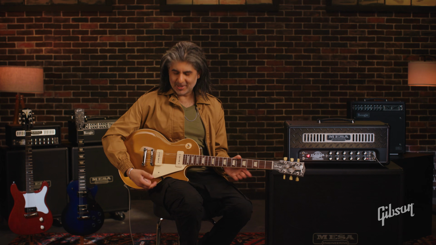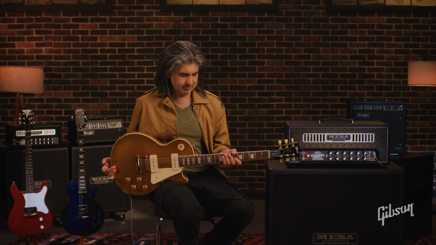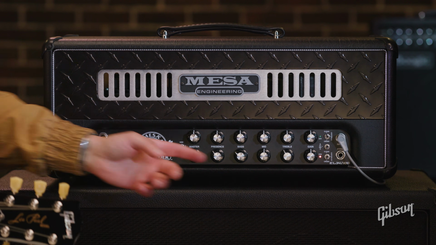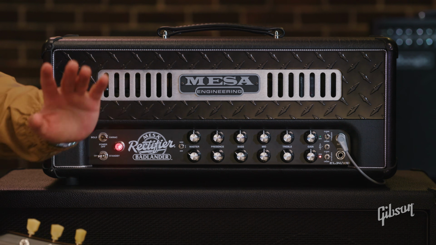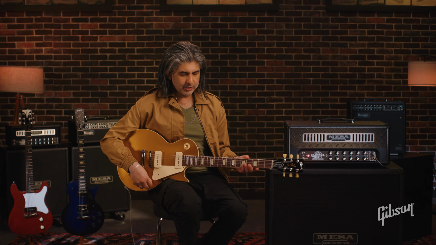You hear that little noise there? Field hum or 60 cycle hum. Now, positioning is going to help with that a lot. I'm sitting right next to the amp right now, and the gain is up pretty high. It's on the crush mode. Even though it's only at noon here, there's a lot of gain on this amp. So you can always kind of move.